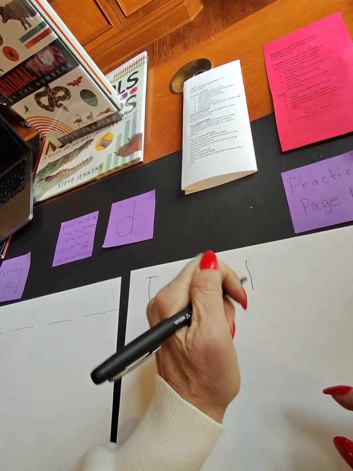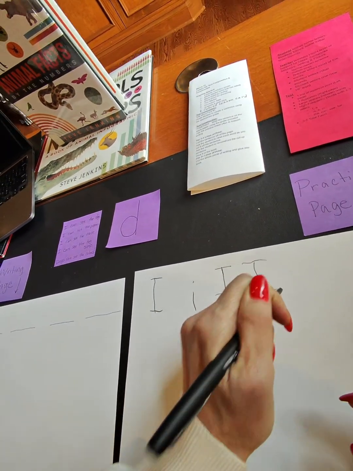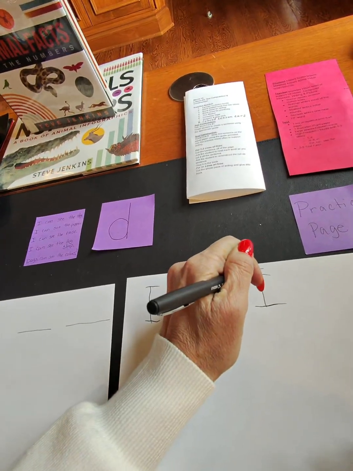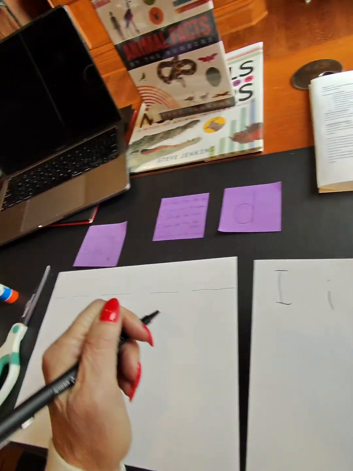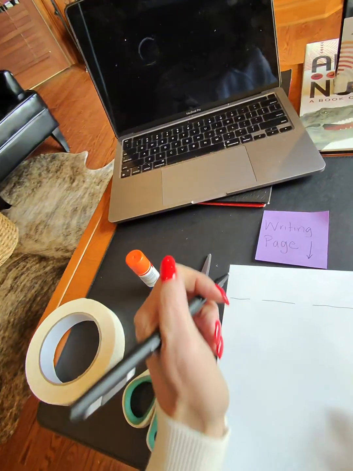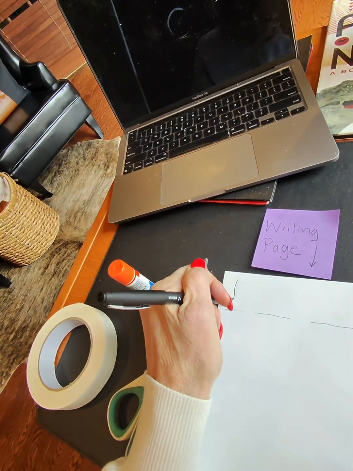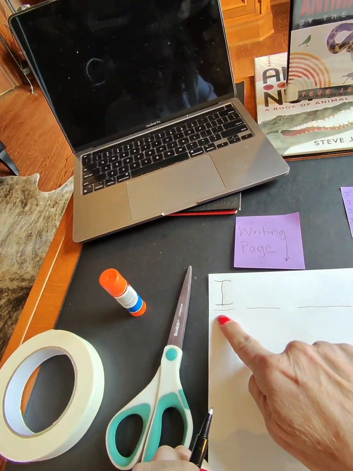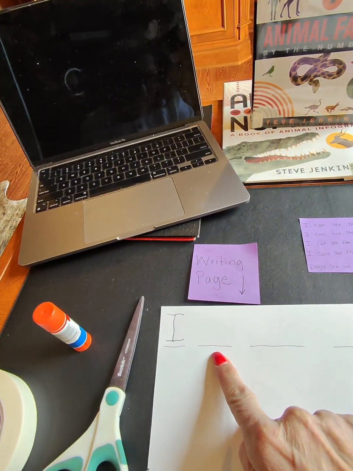Now it's the student giving it a try. So we're practicing those letters. Then I'm going to say, you know what? I want you to make one that looks just like that over here on our first line. Make it say I. So I'm going to let the student do that word, I. My next word is can.